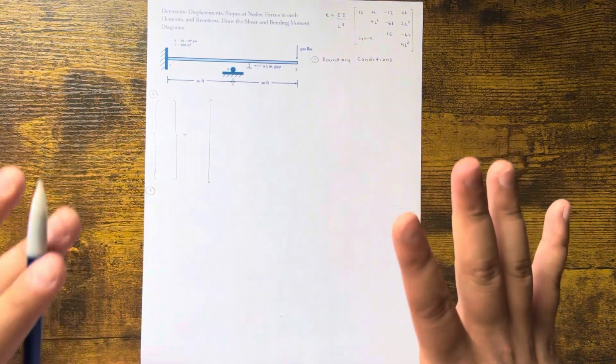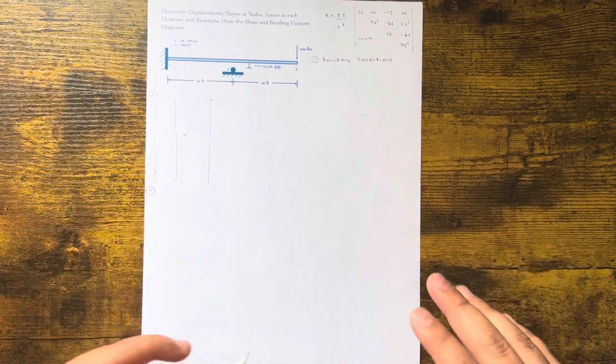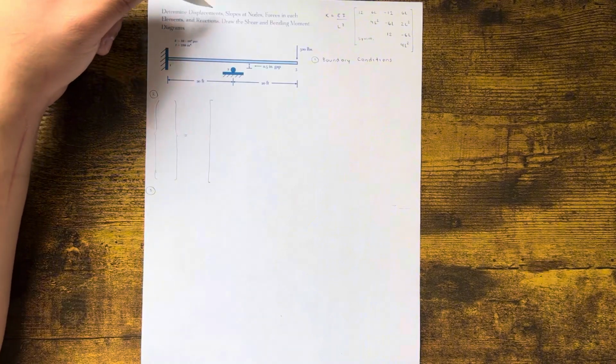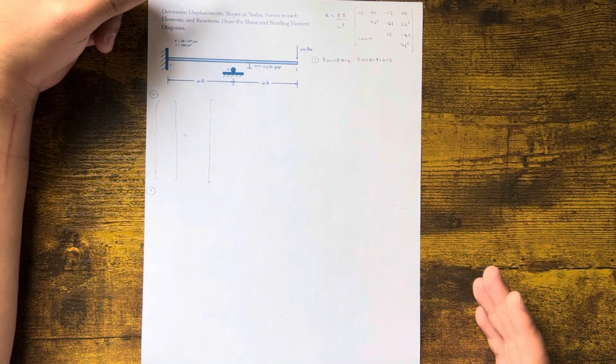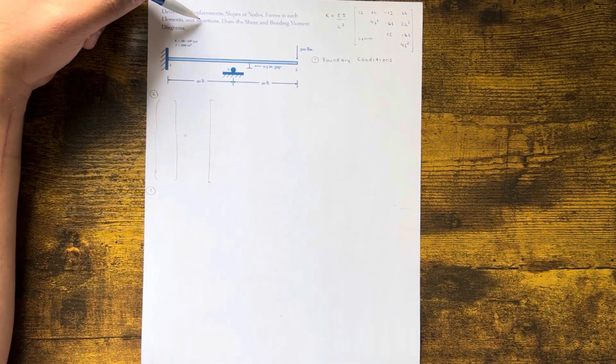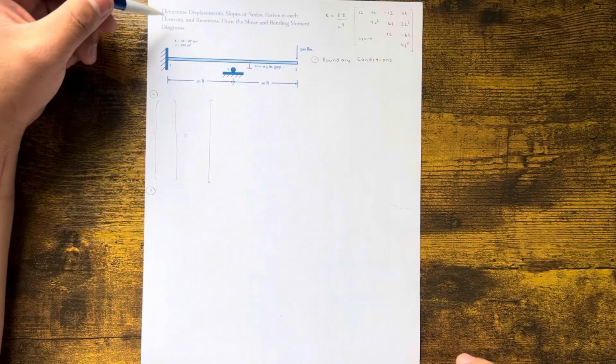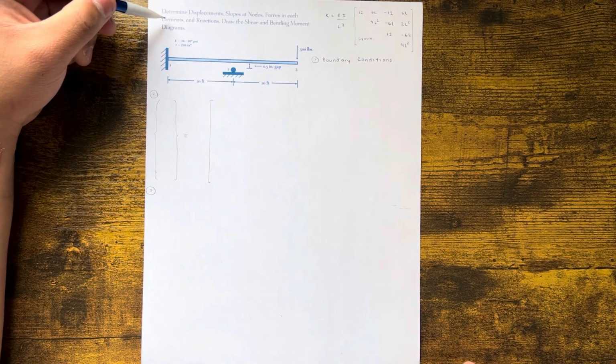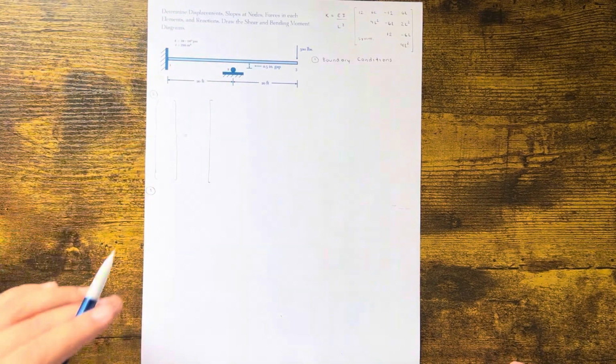Because at the end of the day, it's just force equals kx. You find your x vector, which is just your displacements and slopes at nodes. As soon as you get that, you find your force vector, which is your reactions. Once you have all that, you should be able to find your forces in each element, and then finally you can draw the shear and bending diagrams.